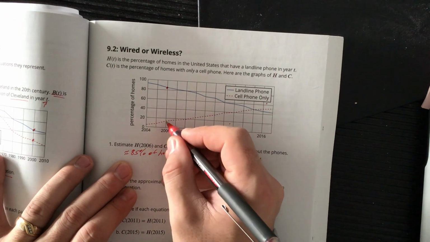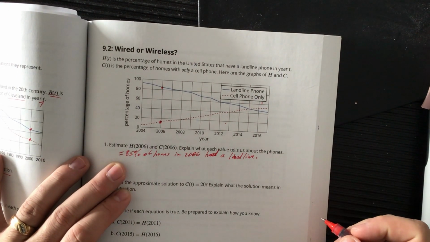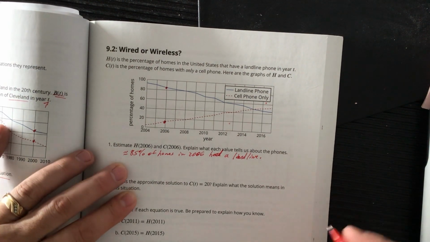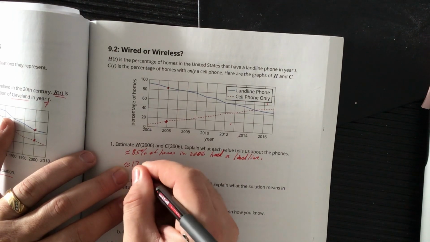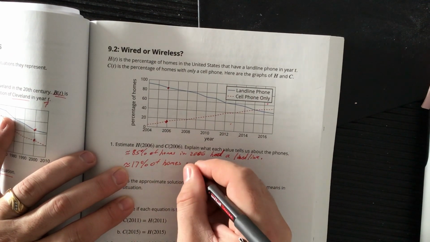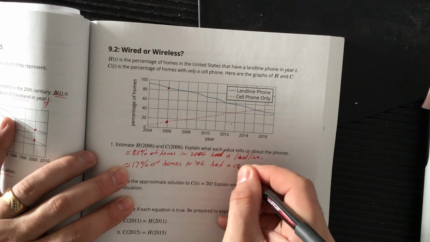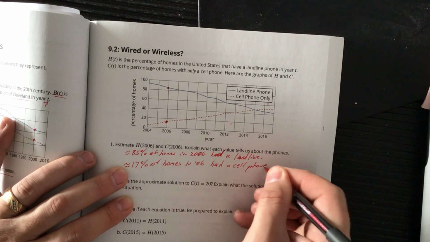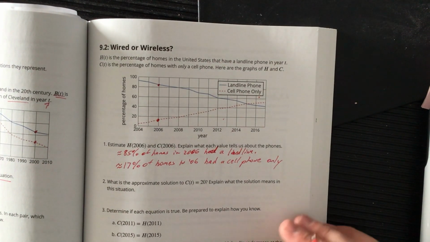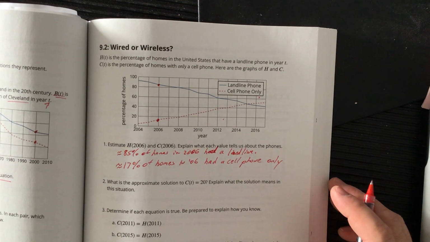C would be cell phone only. What do you think for there? 18? 17? 17% of homes in '06 had a cell phone only. So you can see the trend there as cell phones got more popular. People started to say, well, what do I need a landline for?